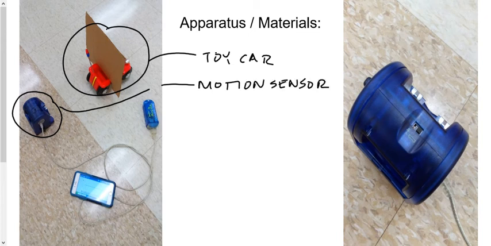That motion sensor is designed to send out tiny little sound waves that reflect off of the toy car, come back and get detected, and then because of the frequency at which it's sending out those sound waves and knowing how fast they travel, the computer is able to calculate the position of the car at various times. And then from the position of the car at various times, we're able to determine the velocity of the toy car.